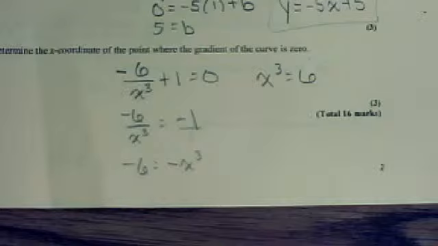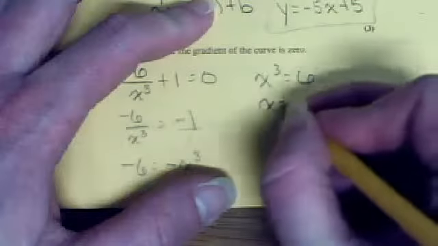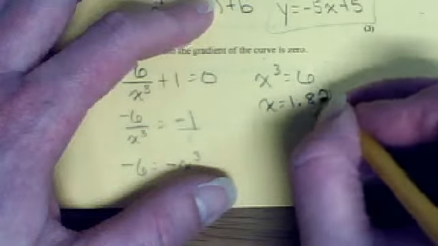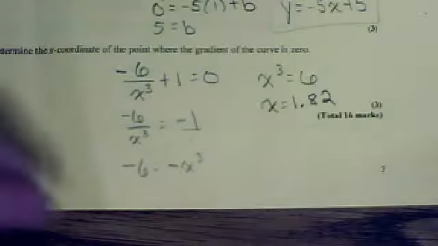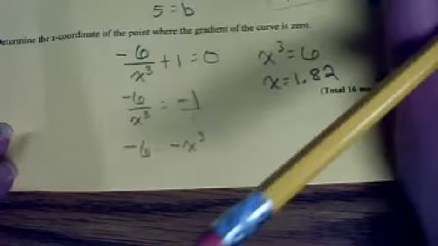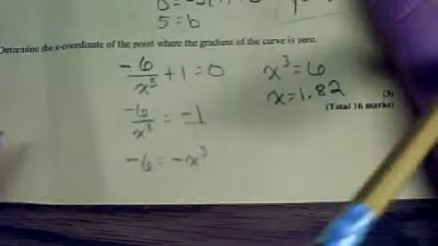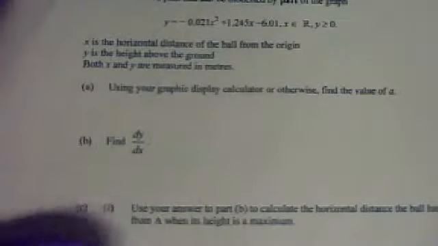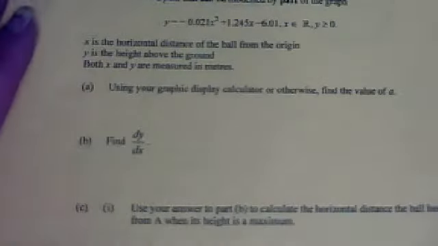So the cube root of 6 is 1.82. I wish that one had been prettier numbers. I did get that from a test. Those were kind of ugly numbers, but still doable. The last one tricked a lot of people up. A lot of this you could have done with your calculator.